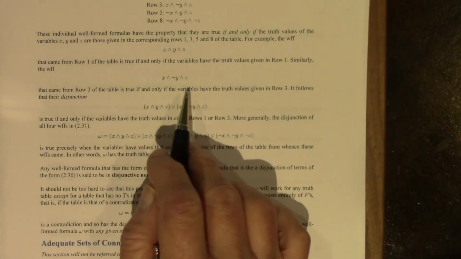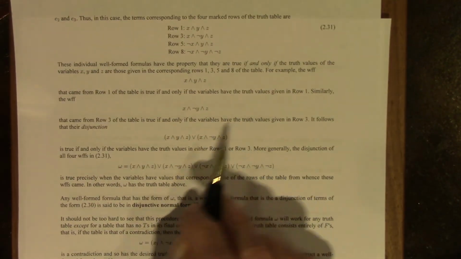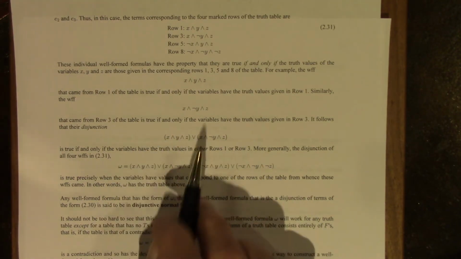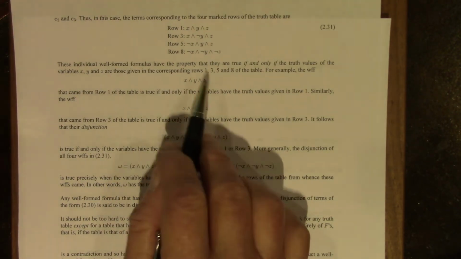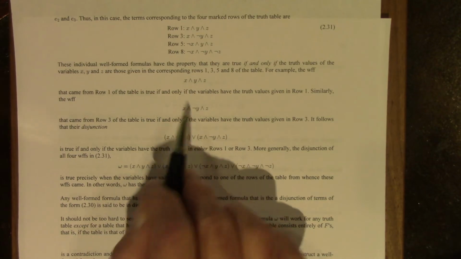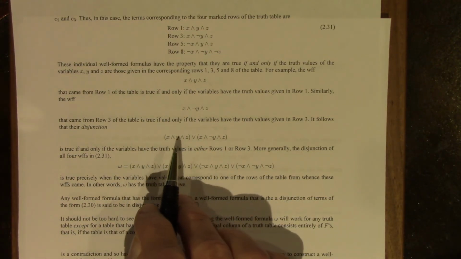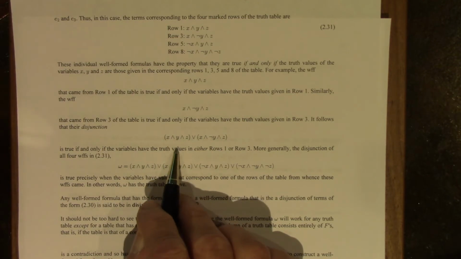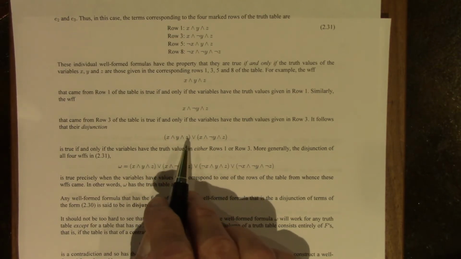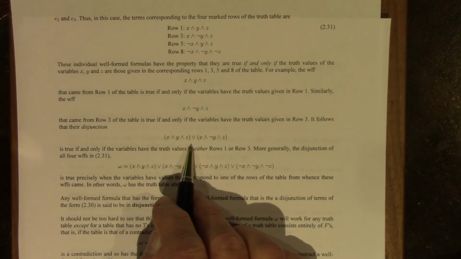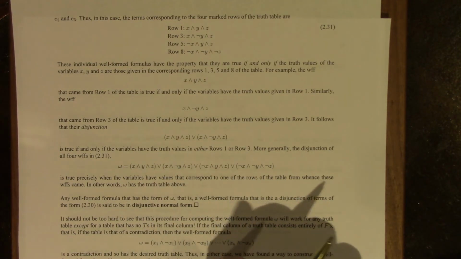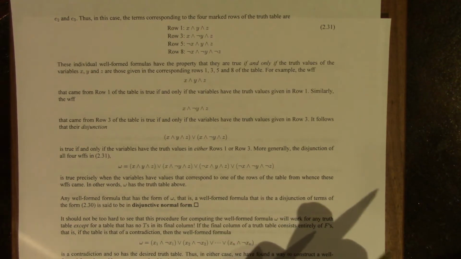It follows then that the disjunction of these two formulas will be true if and only if the variables have the corresponding truth values from either row 1 or row 3.